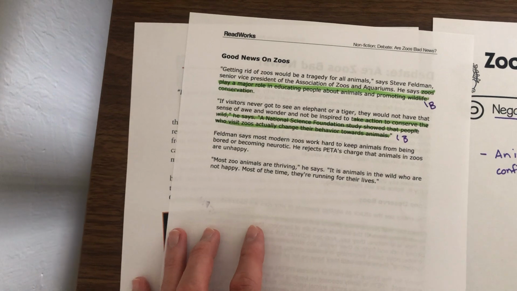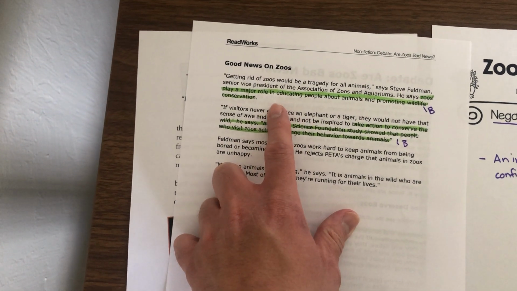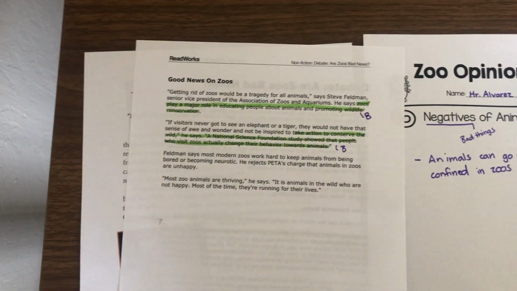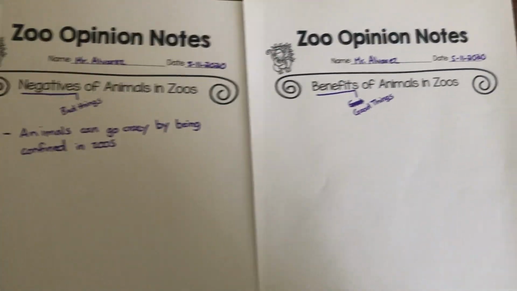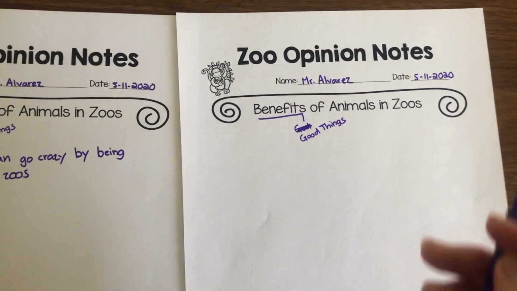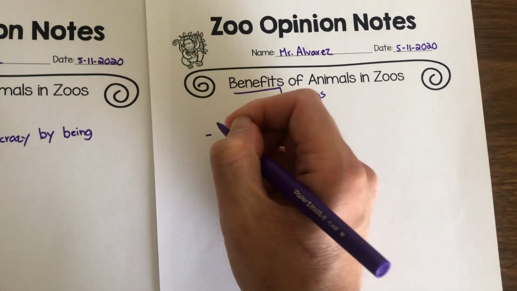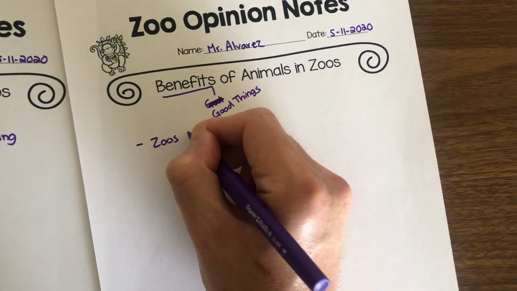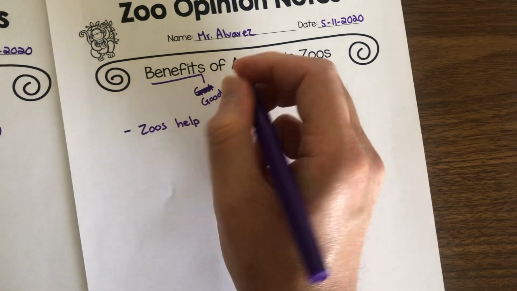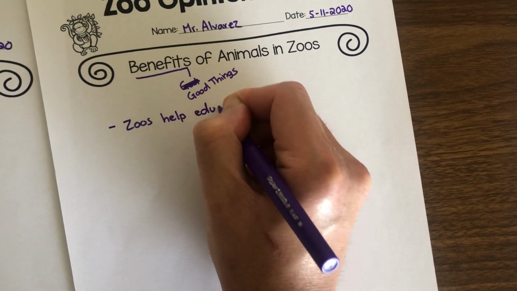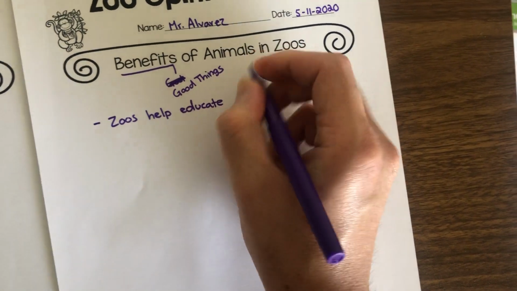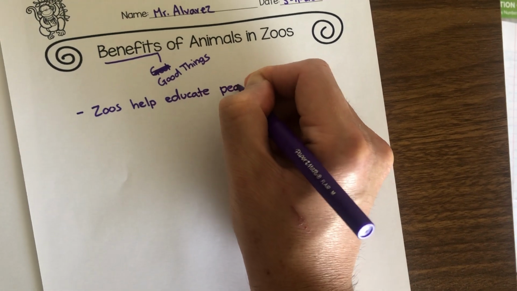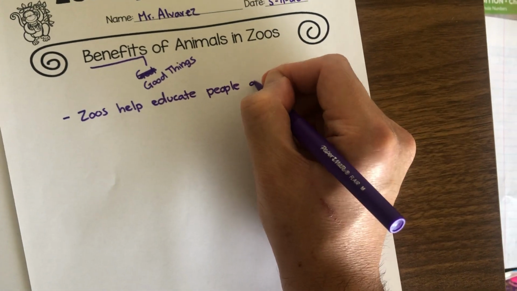It says zoos play a major role in educating people about animals and promoting wildlife conservation. So one reason I can write under benefits of animals in zoos is that zoos help educate people about animals.